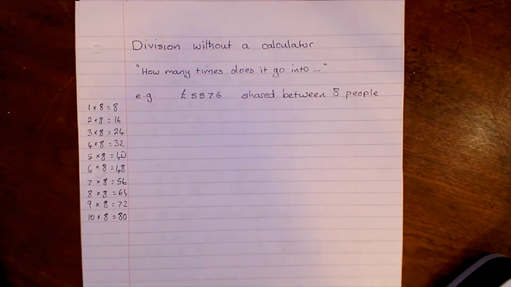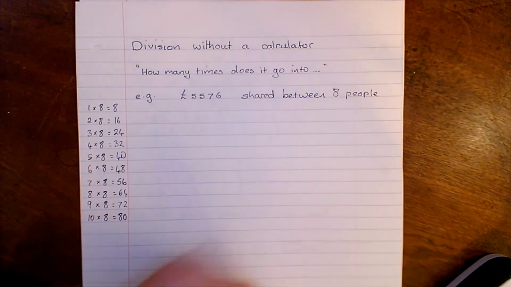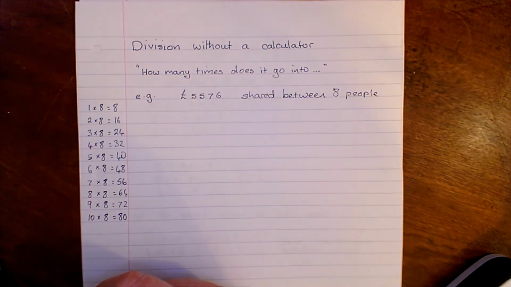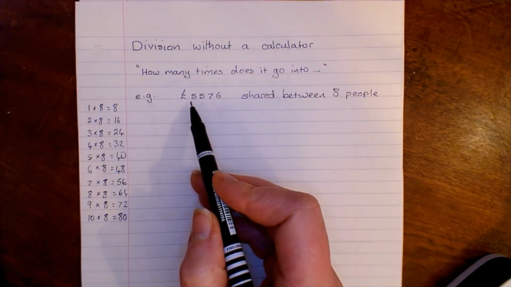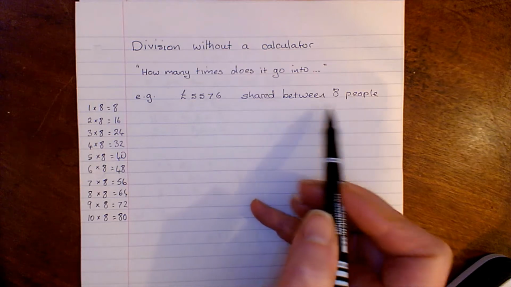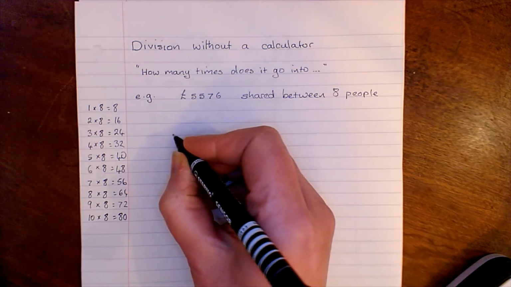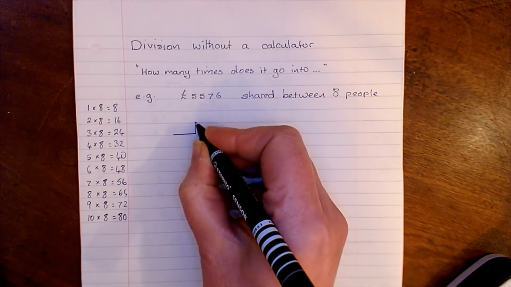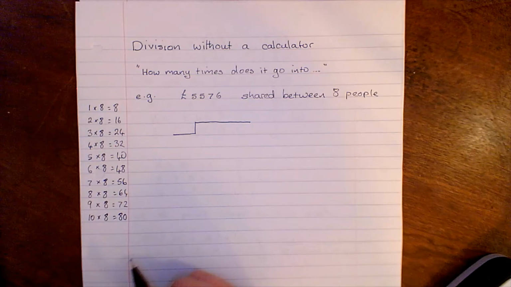We're going to look at doing division. And you're always just asking yourself, how many times does it go into? So for example, if we've got £5,576 shared between 8 people, you need a step sum, which looks like a step, which is presumably why it's called a step sum.